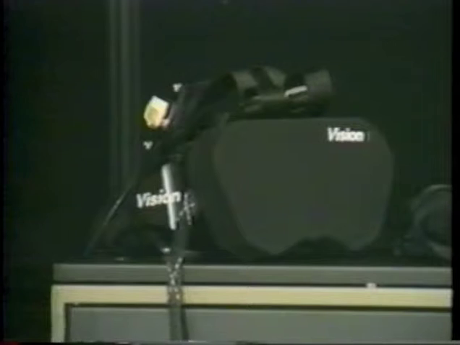The VPL EyePhone consists of a pair of color LCD display units giving a 3-dimensional image. A magnetic sensor on top monitors the position and orientation of the head. In this way, Vision can render the database from the current viewpoint.